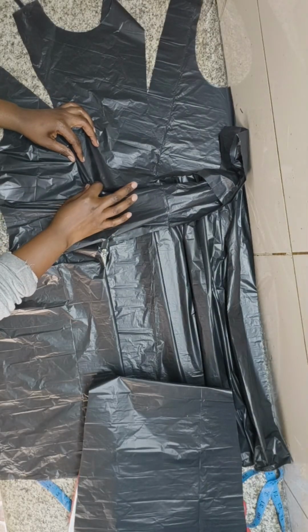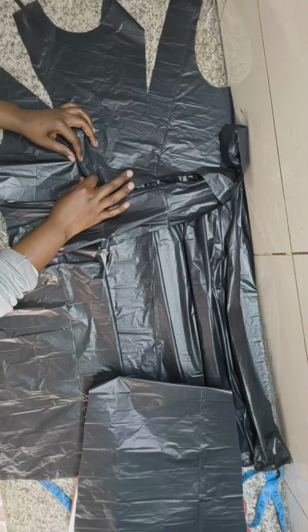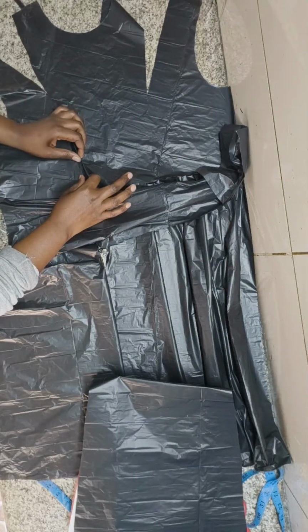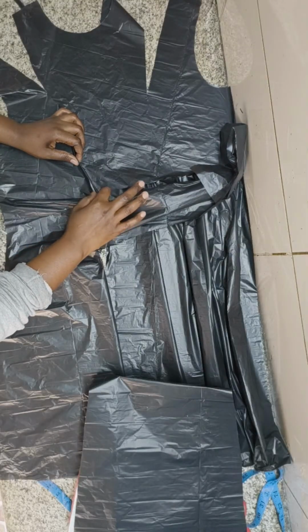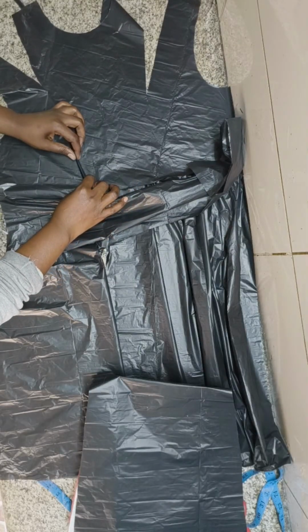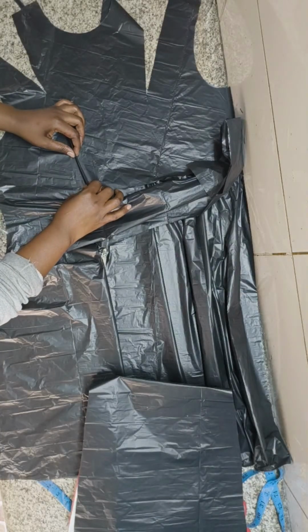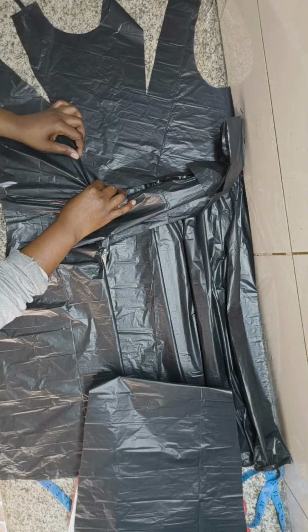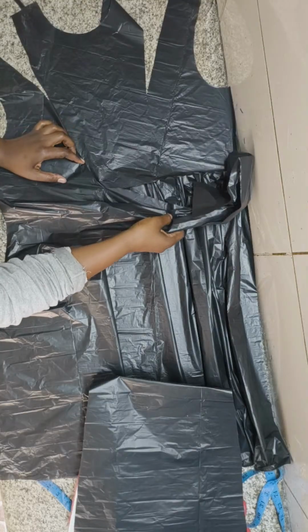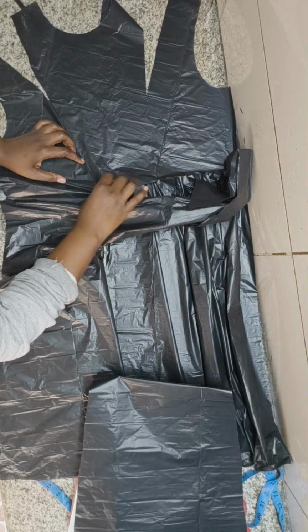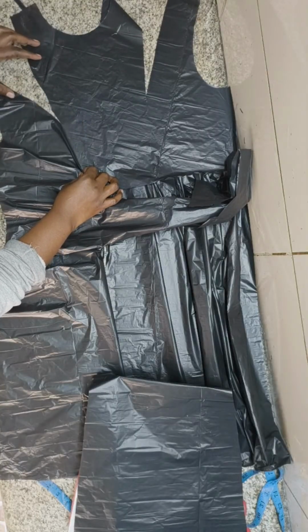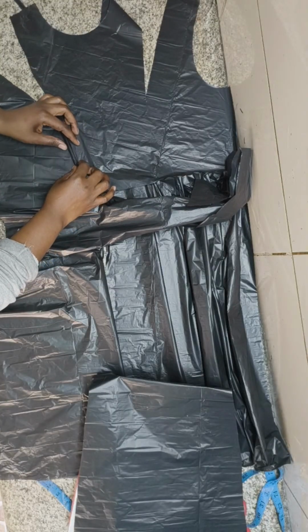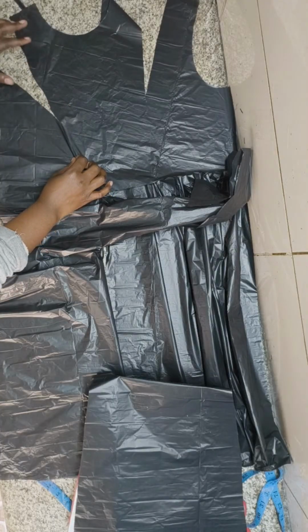This, what are they called? That's not pleats. So you have to sew in this dart as well. All right.